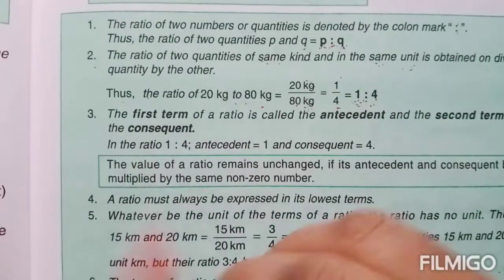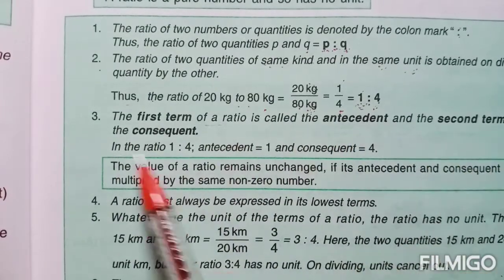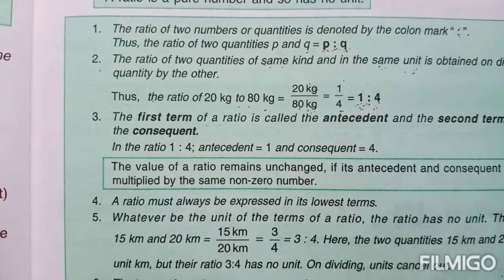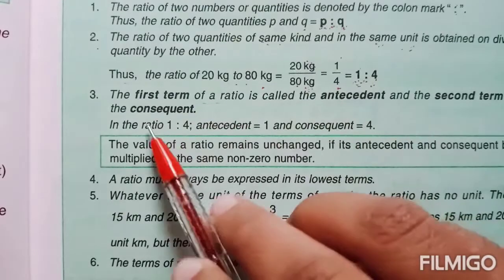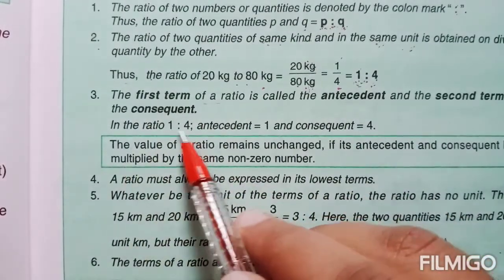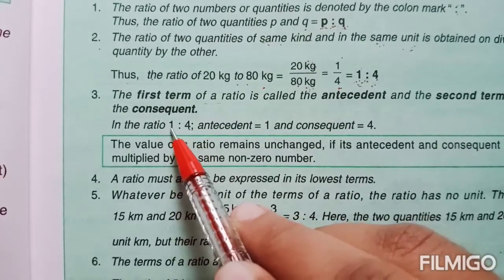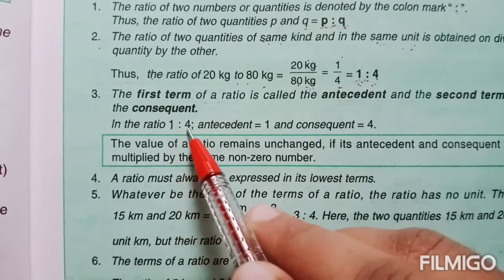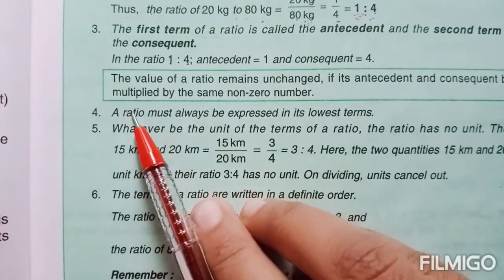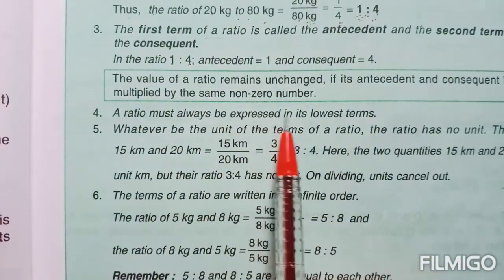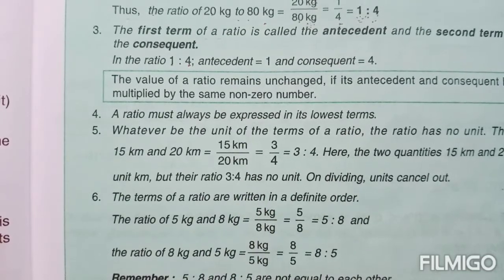Like that. Third one, the first term of a ratio is called the antecedent and the second term is called the consequent. So in ratio you can find the two terms. First term is called antecedent and second term is called consequent. So in the ratio 1 is to 4, the antecedent is 1 and the consequent is 4. First term we will write first, then is to, then consequent we will write. Okay. Fourth one, a ratio must always be expressed in lowest terms. Ratio, if you are writing ratio, you have to express that in lowest terms.